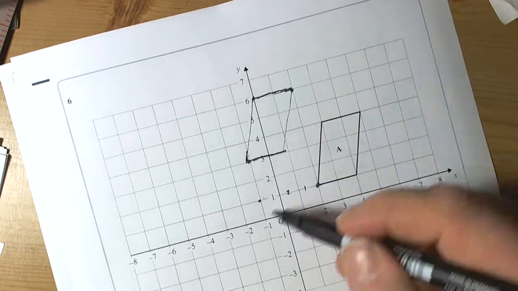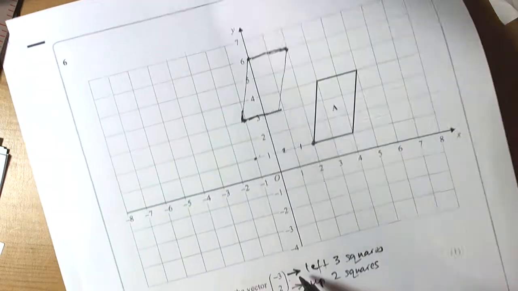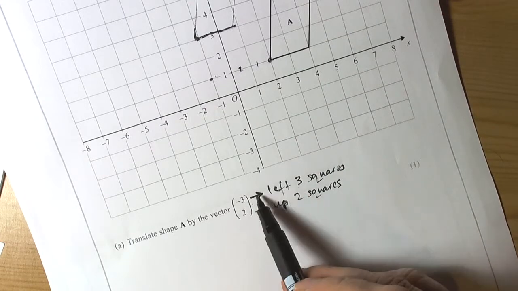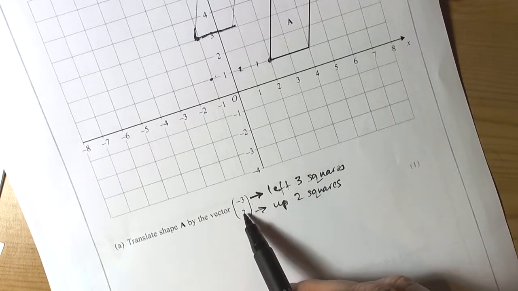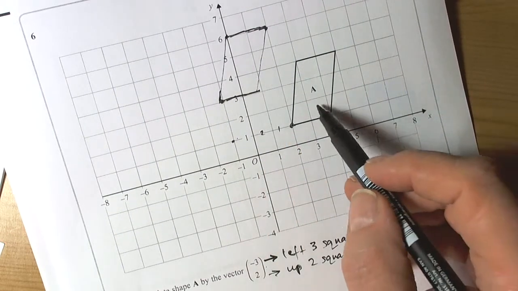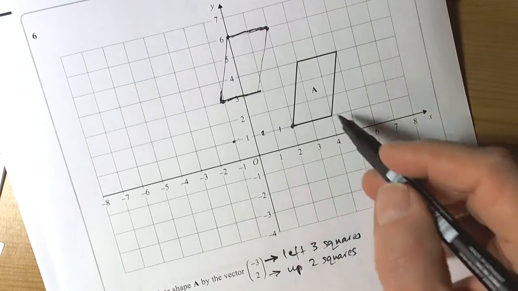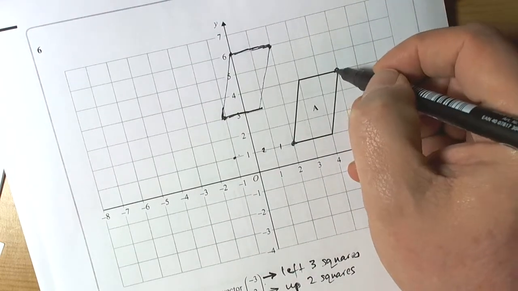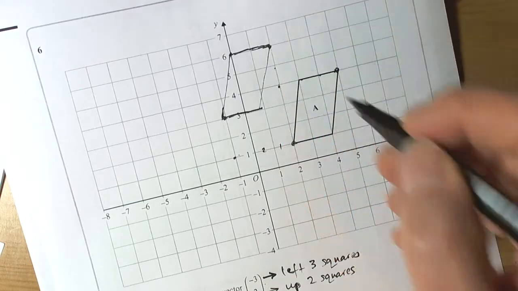So we're translating using vectors. Again, the top number, remember, goes left or right. Negative means we go left. Bottom number tells us we go up or down. Positive up, negative down. And the whole shape moves in the direction explained. A check, choose this corner, 1, 2, 3 across, 1, 2 up, so it seems to work.